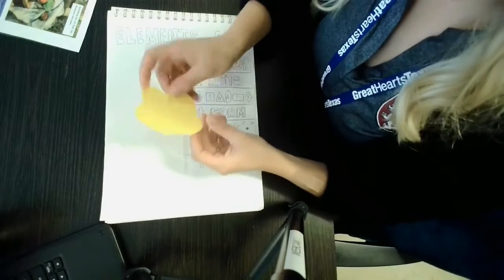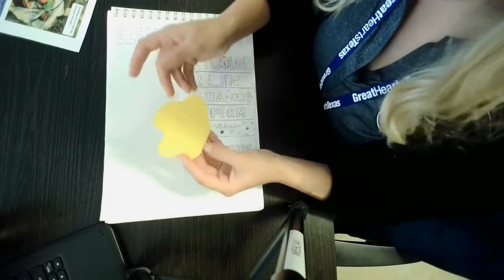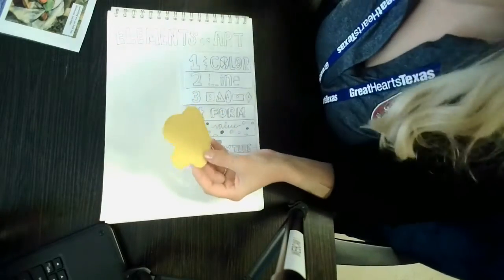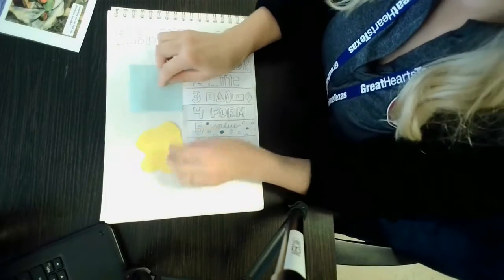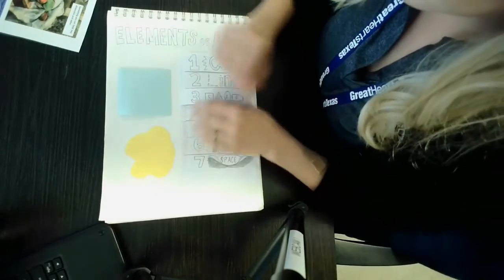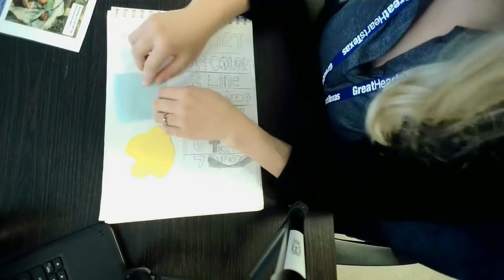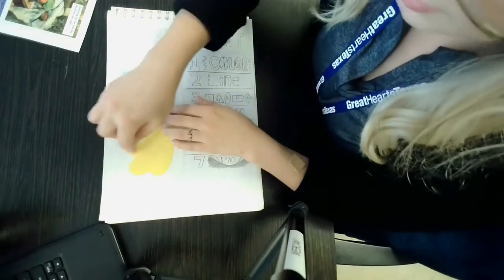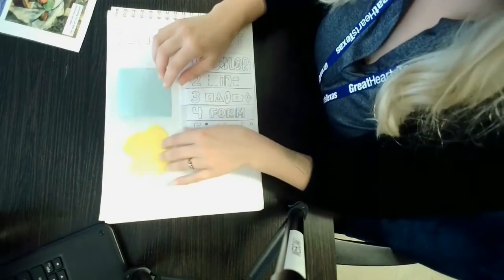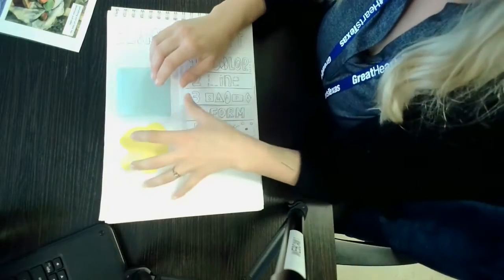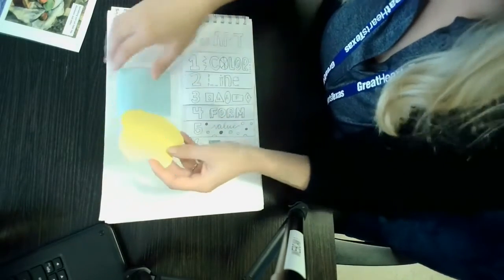Kind of looks like a flower, kind of looks like a cloud, but it's definitely something you could find in nature, right? So this is a geometric and an organic shape. Do we see the difference? This has straight sides. This has rounded and different kinds of sides. So there's no predictability in an organic form, or a shape.